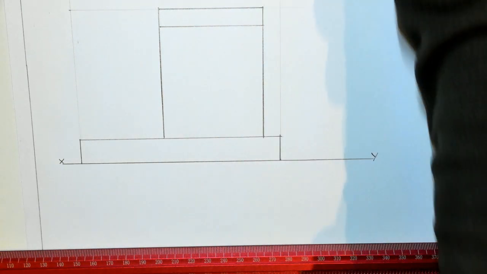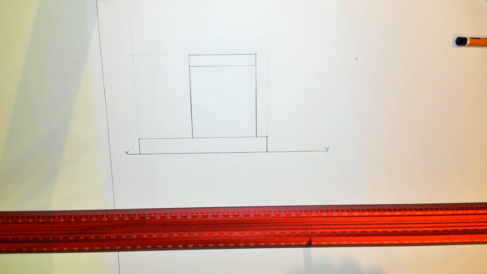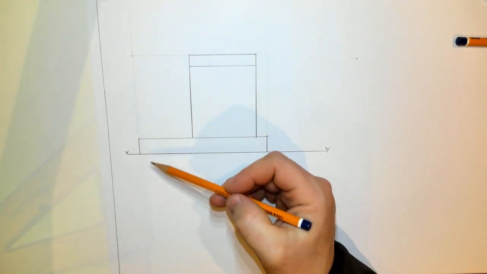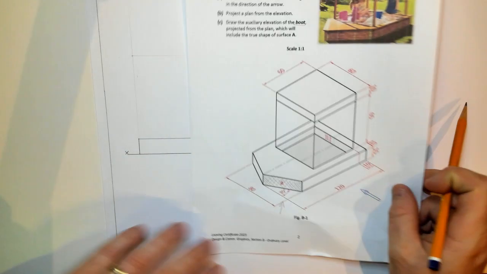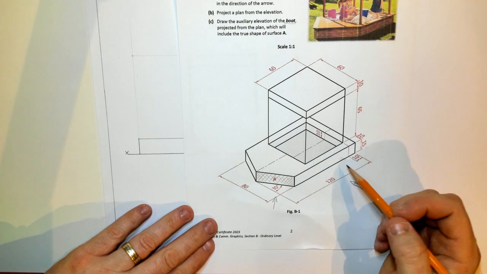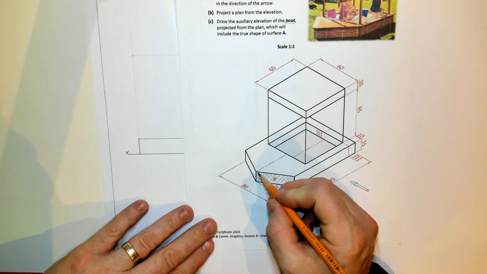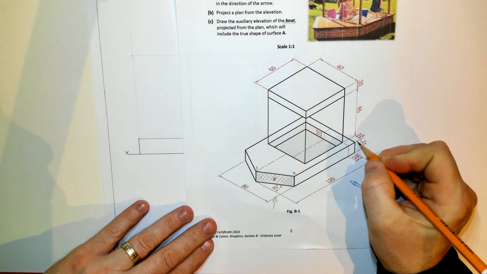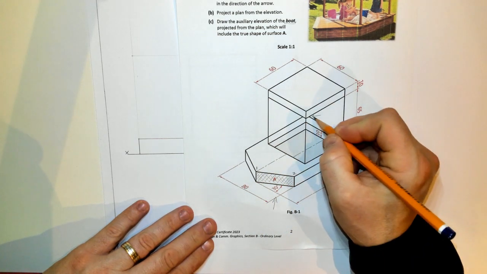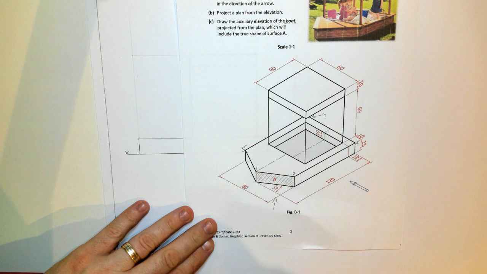At the moment, I'm now going to drive on and put in the plan. So the plan is projected directly underneath my elevation. Okay, so straight underneath my elevation is my plan. For the sake of this, I'm just going to label out parts of my plan here. I'm going to label top edge 1, 2, 3, I'm going to say 4 is in that back corner, and 5 is there.